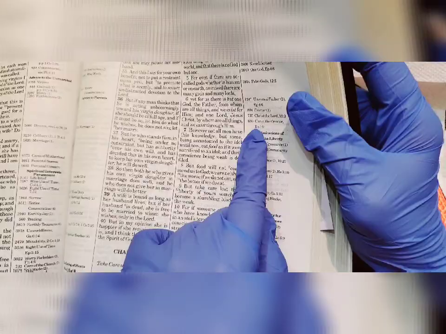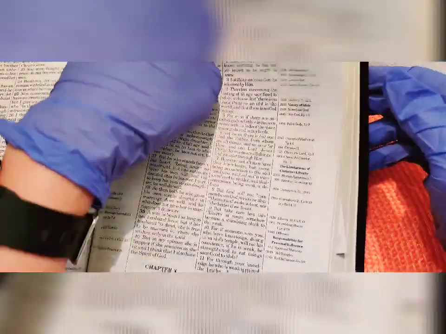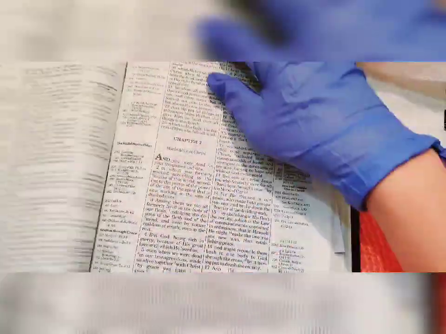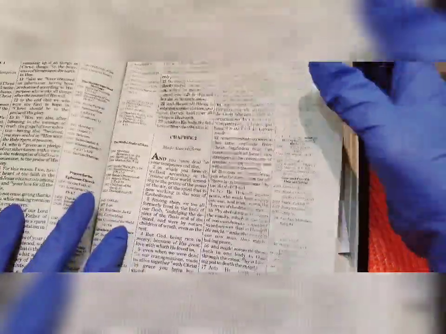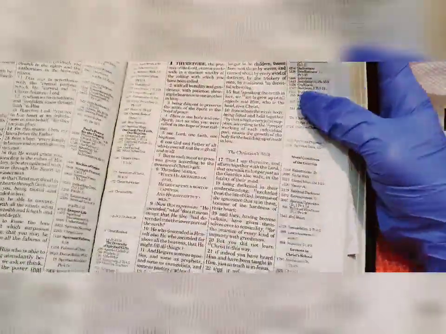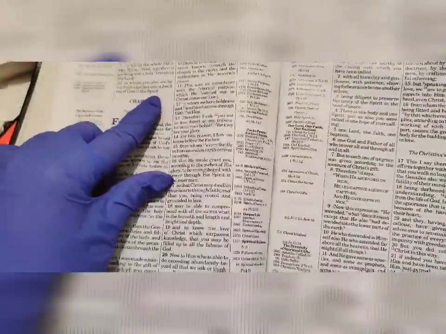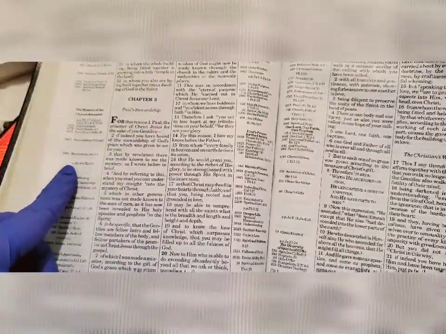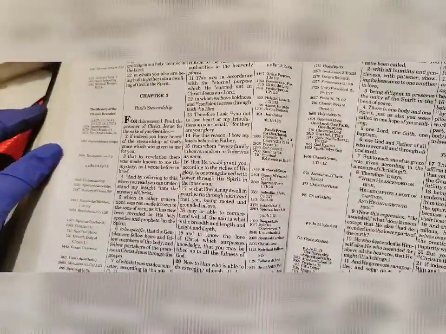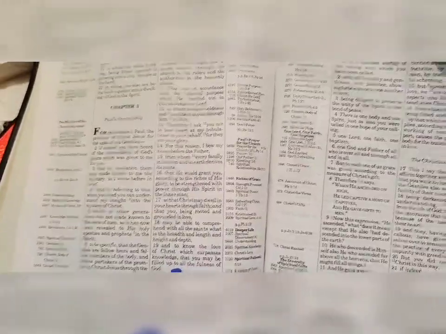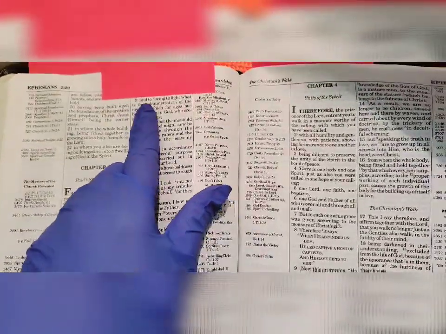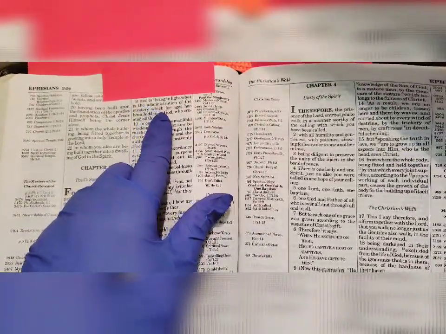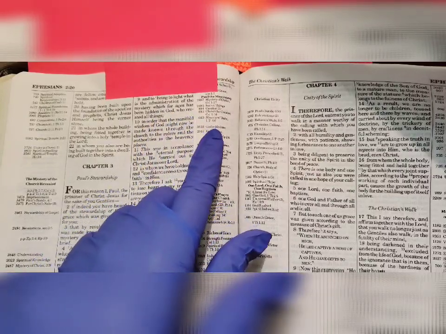So you're going to go to Ephesians 3:9. You go on the right again and look for Ephesians 3:9. So this is Ephesians 3:9. And Ephesians 3, you go to verse 9. There you go. And once you read that, you go to 680 again.